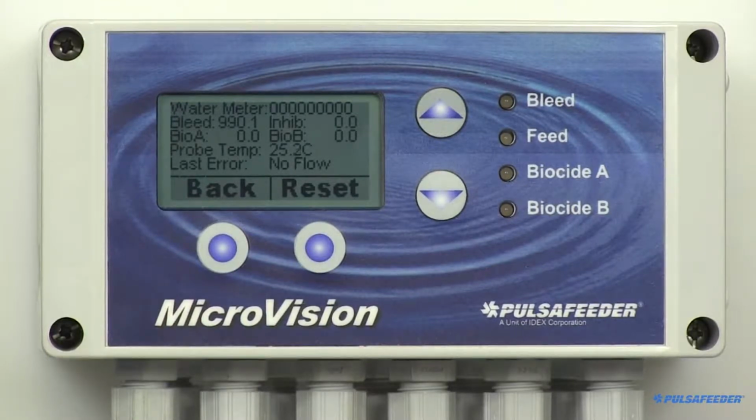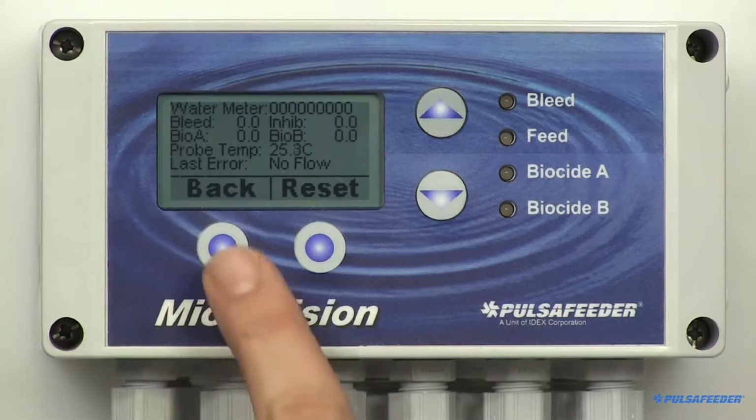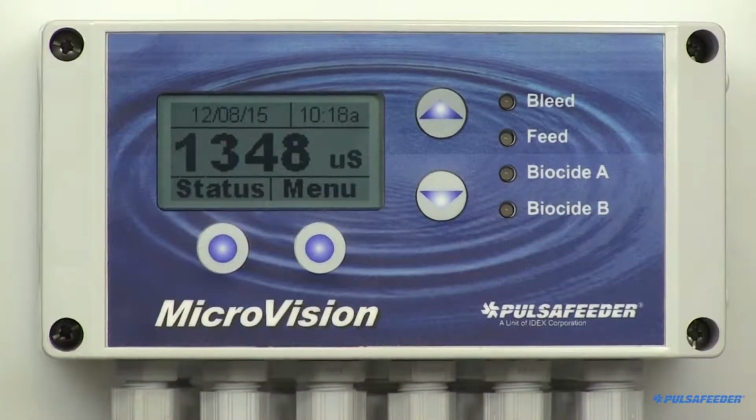It displays the amount of water registered by the water meter. It also registers the time in hours that the 4 relays were energized since they were last reset. The probe's temperature and the last error are also displayed. Press the back soft button to return to the home screen.